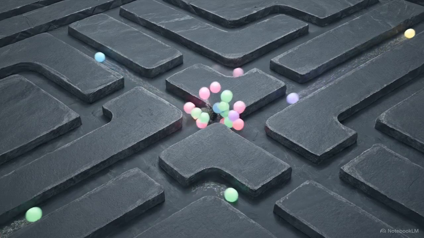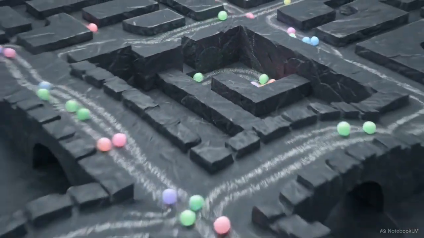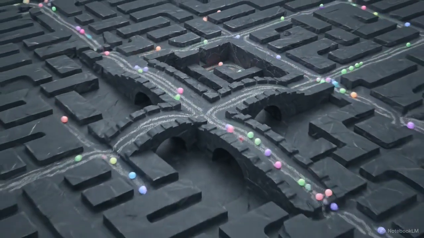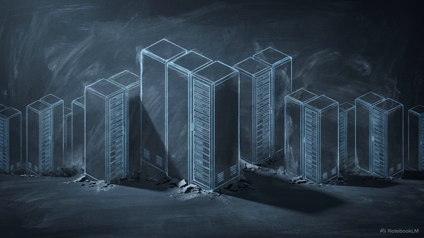Look at the device you're using right now. The processors inside rely entirely on our ability to control how electrons move at the microscopic level. This control comes from condensed matter physics. It gives us precise equations that map exactly how particles behave in a material, allowing engineers to build semiconductors, supercomputers, and the entire digital infrastructure of the modern world.